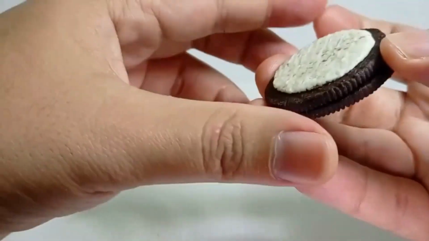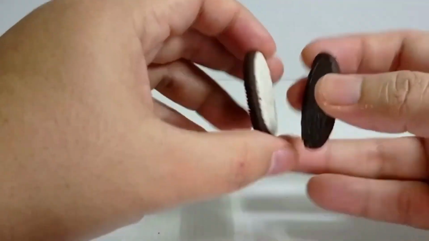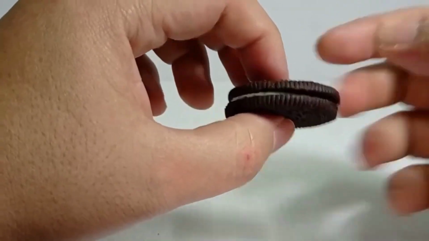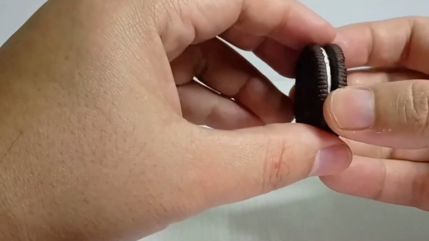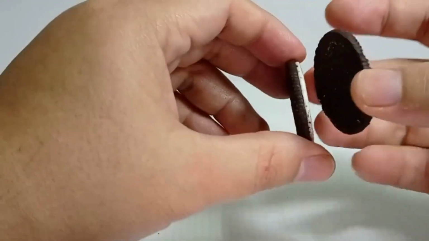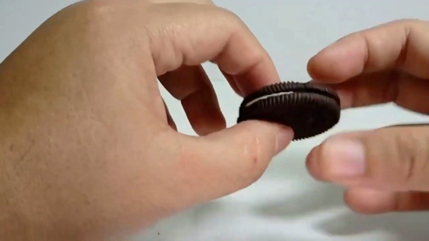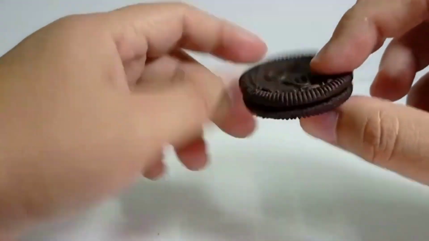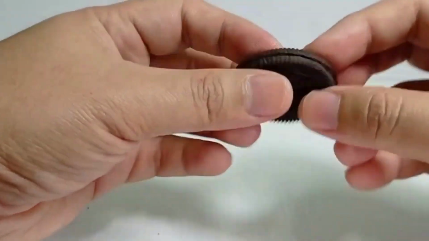Okay, so that means if we have two pieces of Oreo chocolate cookies and in the middle here the vanilla flavored cream, we are going to get one Oreo sandwich cookie.